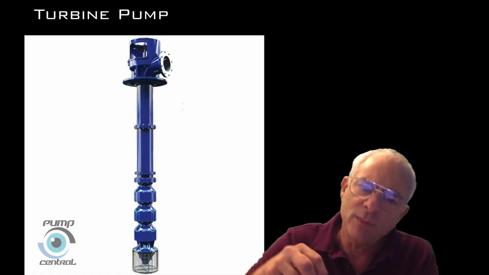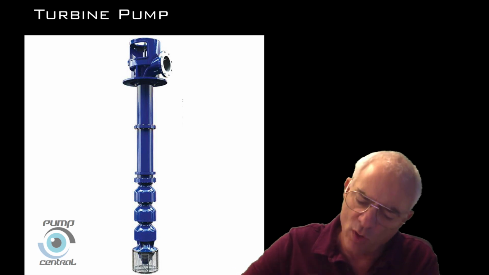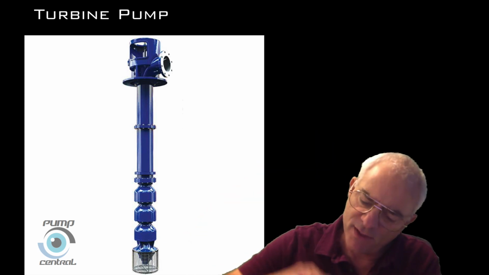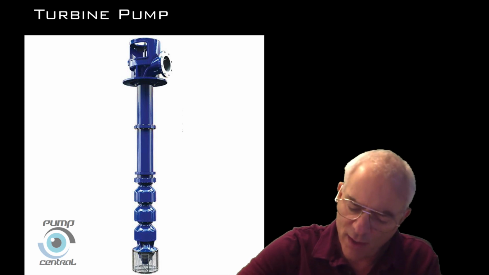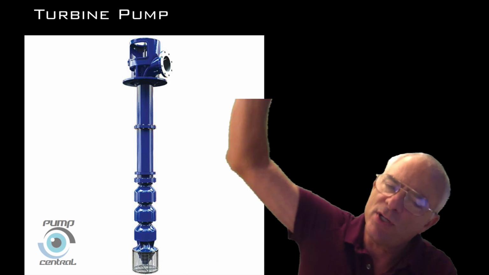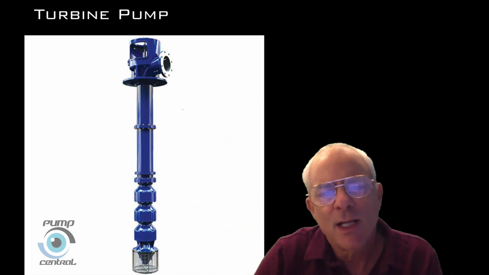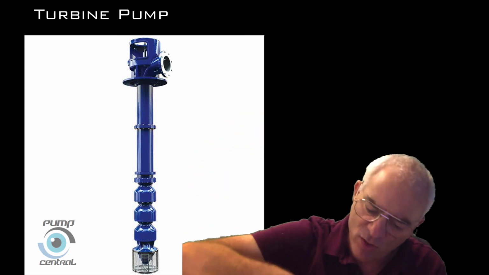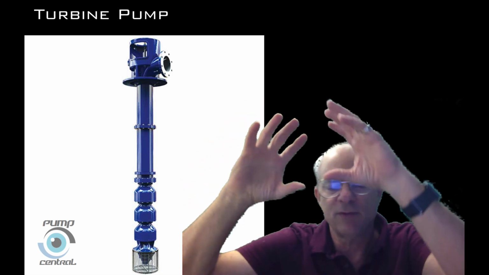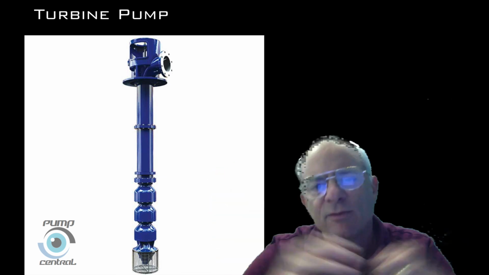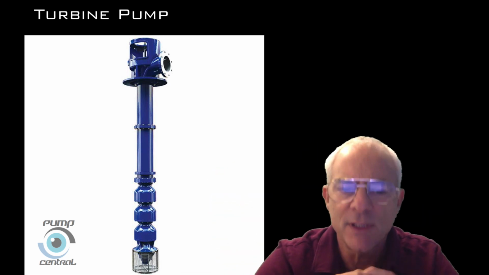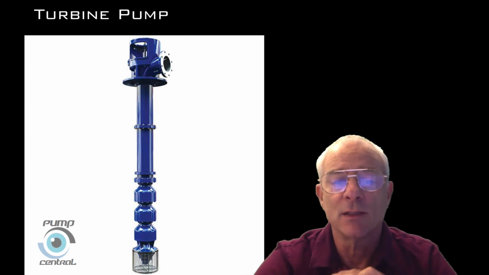At the bottom you have your centrifugal pump, or many stages of centrifugal pump. The water comes in down there, and they push the water all the way up using a shaft that goes all the way down from the motor above ground. Having the motor above ground allows you to access the motor if it needs replacement or repair.